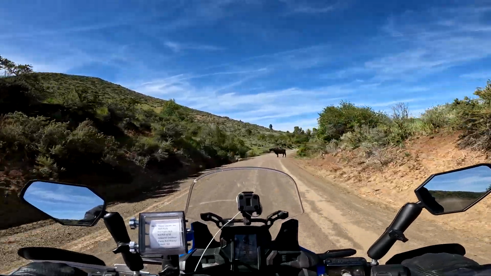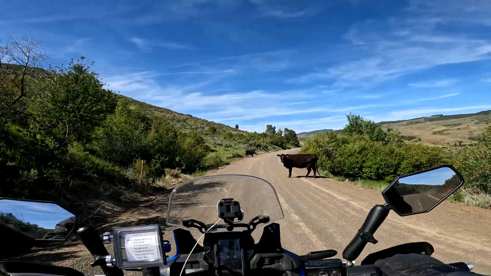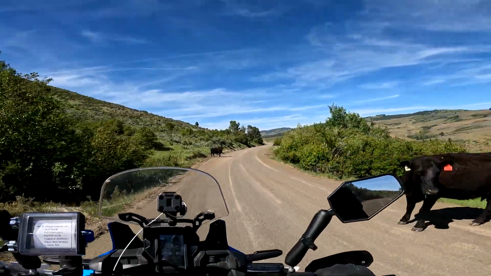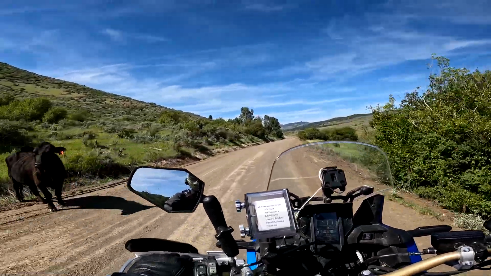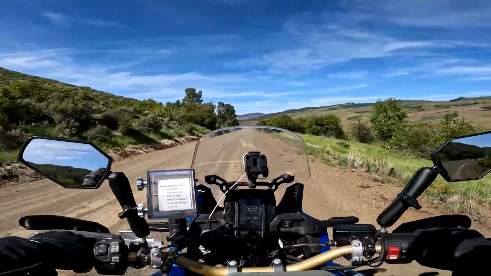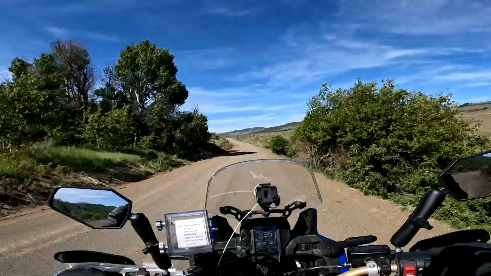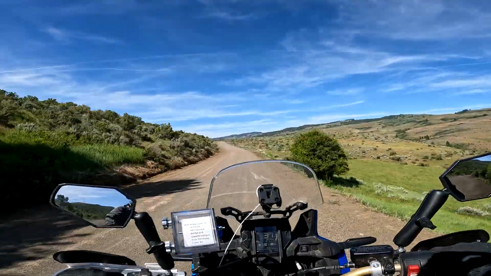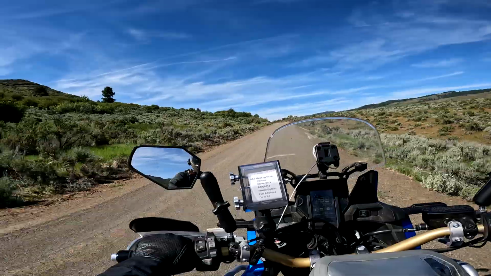Holy shit. Hi, cows. It's okay. Freaking cows in the middle of the road. Don't they know roads are for people? That is something you have to watch out for here, though, in Idaho.